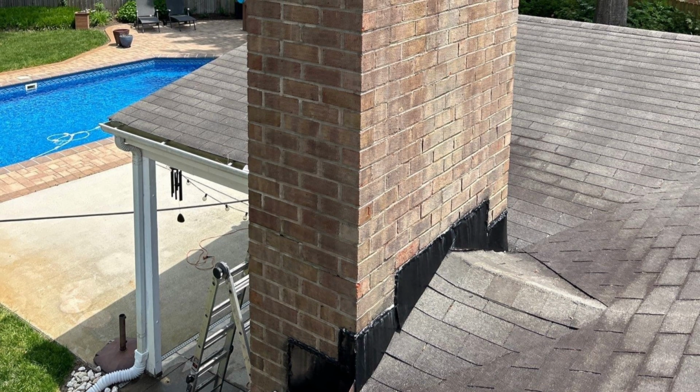Fireplaces in this situation often smoke intermittently. On calm days, they may perform acceptably, but on windy days or when wind hits the house at certain angles, the chimney loses its draft entirely.